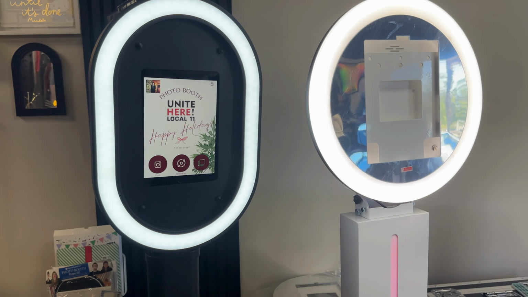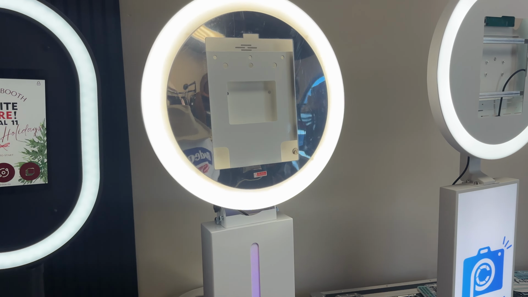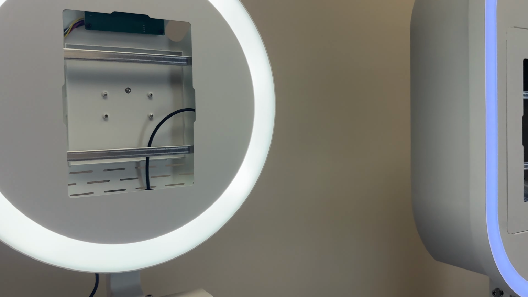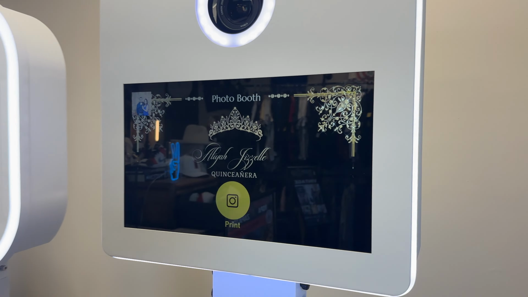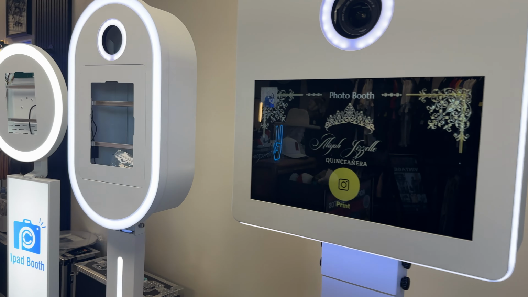In this video we're going to be going over what's the difference between an iPad photo booth and a DSLR photo booth. So stay tuned, we're going to go over exactly what that means.